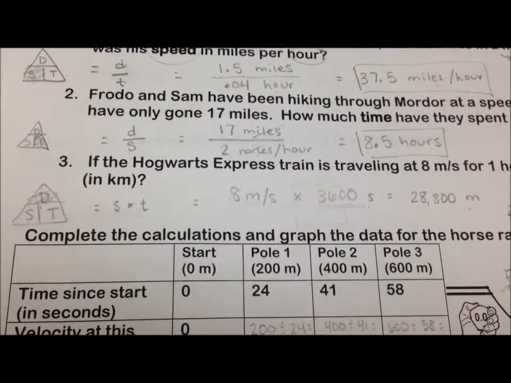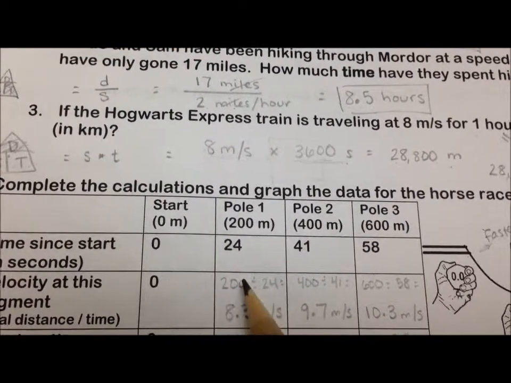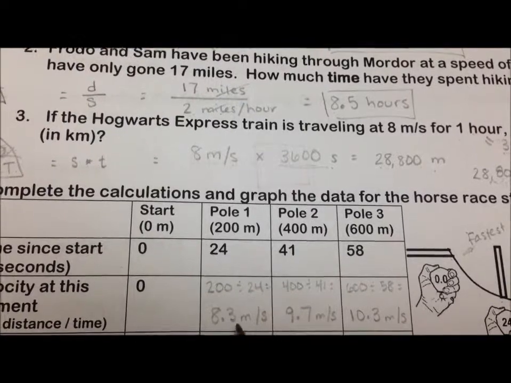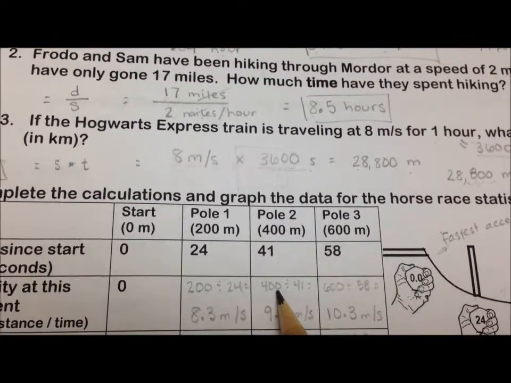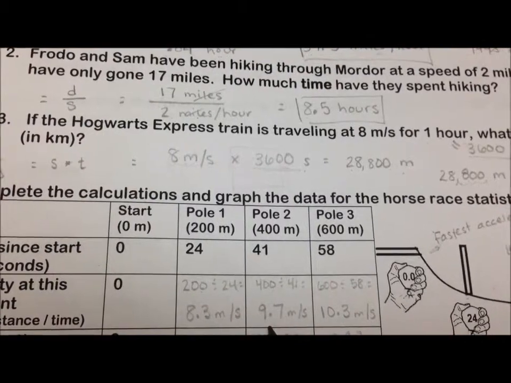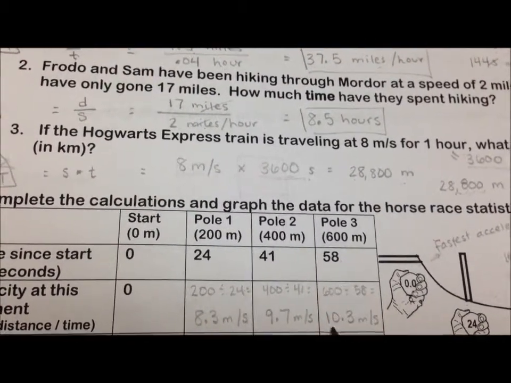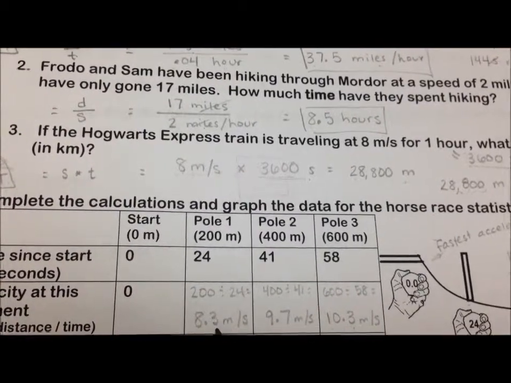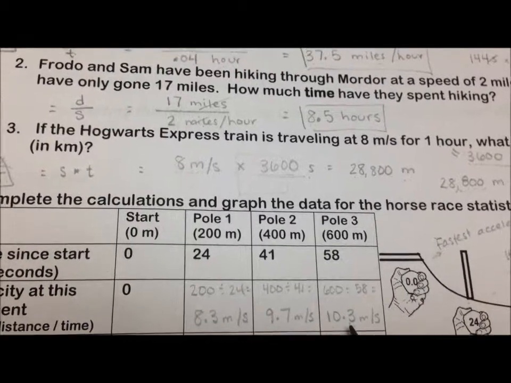So here's our start times. Let's figure out our velocity. Velocity is total distance divided by time. So here's my total distance, here's my total time. Divide 200 by 24, gives you 8.3. 400 divided by 41 seconds, 9.7. 600 meters divided by 58 seconds gives you 10.3. So this is how fast he was going, then this fast, then this fast. He's getting faster, but by how much?